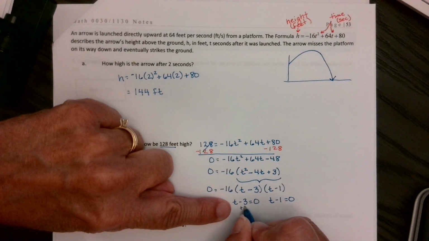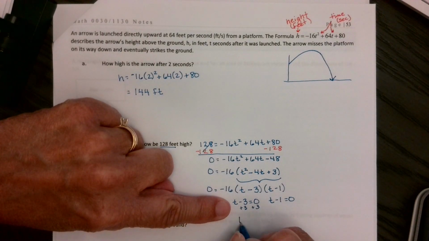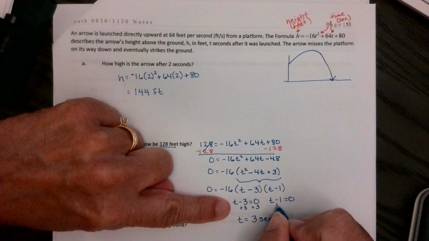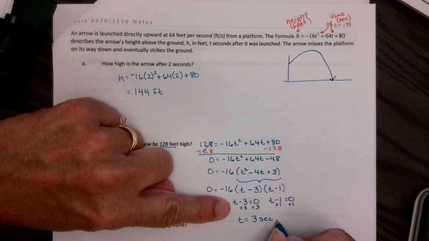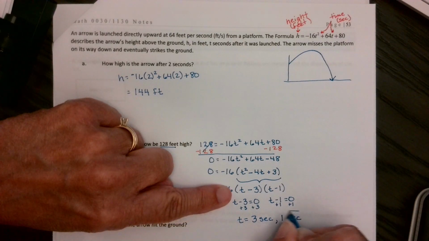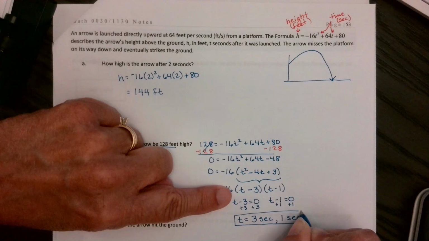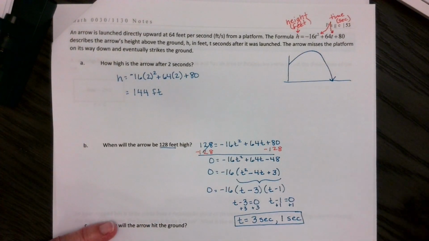I'm going to add 3 to both sides, and I get t equals 3 seconds. I'm going to add 1 to both sides, and I get t equals 1 second. Both of these times are positive, and that is fine, because you've got to think about this.